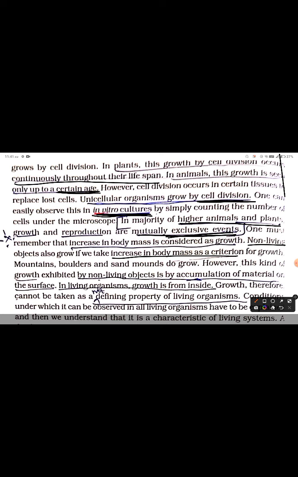Criteria for growth. This kind of growth exhibited by non-living organisms is by accumulation of materials on the surface. In living organisms, growth is from inside. This is very important. In non-living organisms, growth is from outside. Therefore, growth cannot be considered a defining property of living organisms.